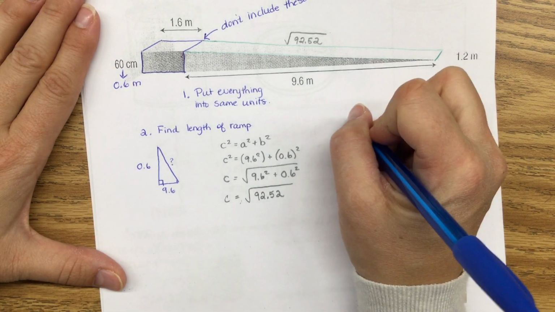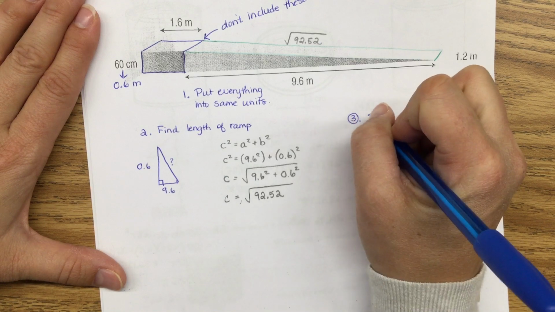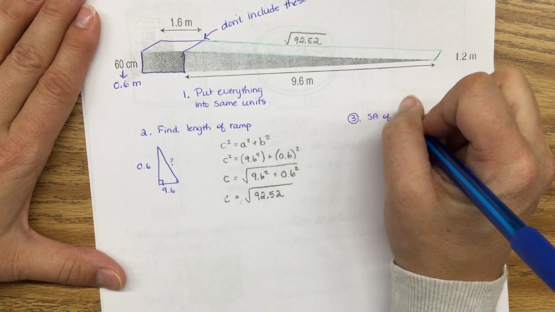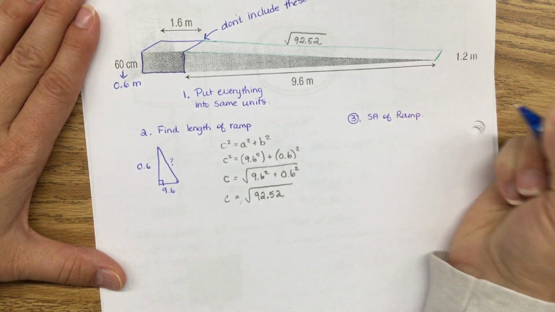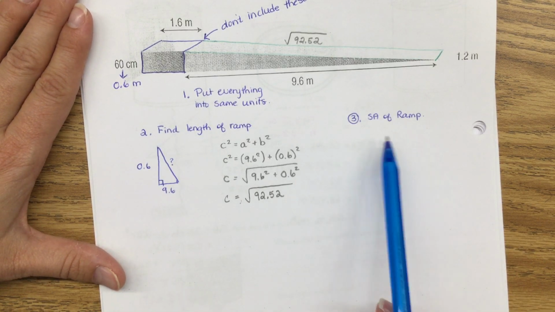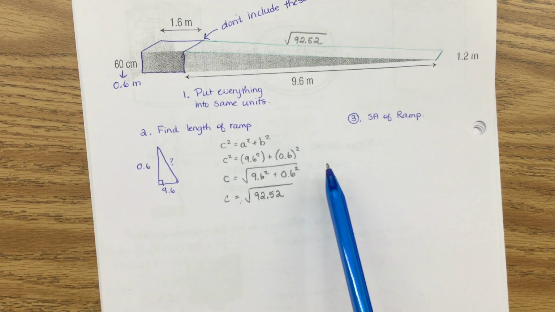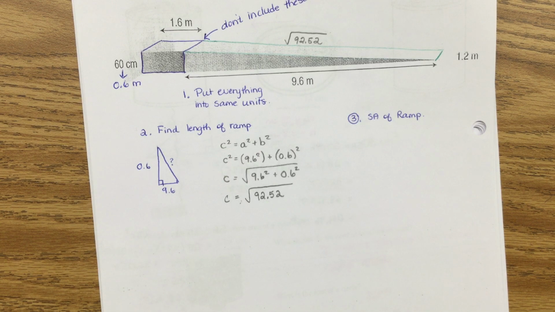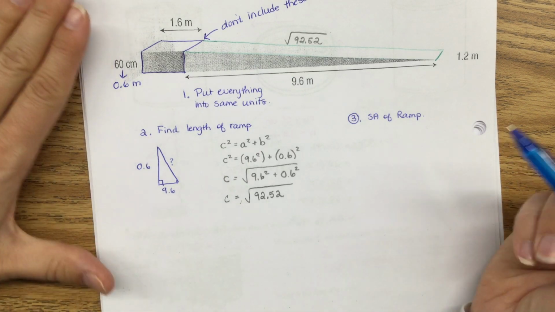Next step, let's find the surface area of the ramp. So step 3, surface area of ramp. When we're doing composite objects, it's totally fair to do each equation separately and then add the totals at the end. It'll make things a little bit easier.